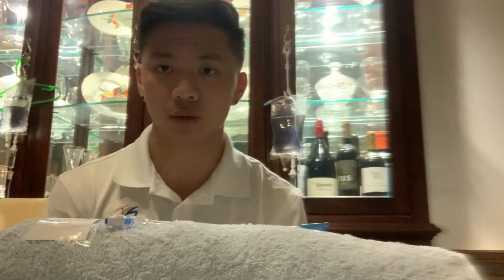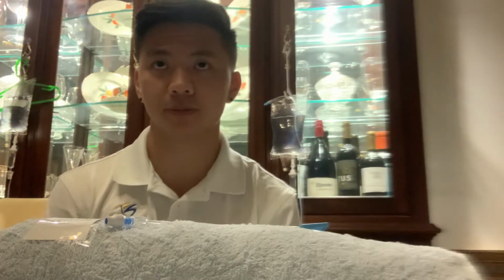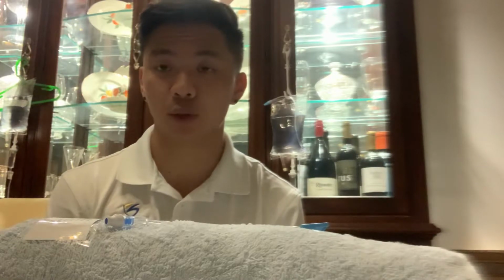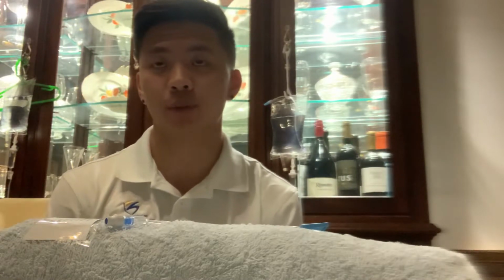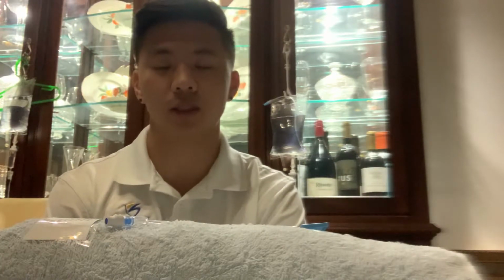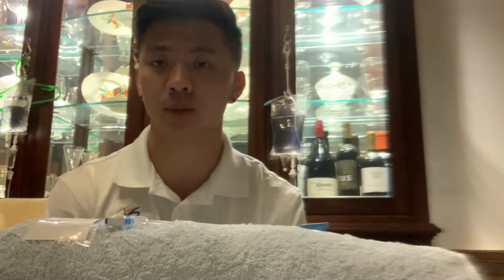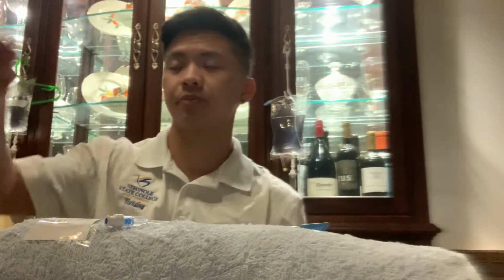So after I've gathered those materials, I'm going to go ahead and calculate the drip rate. So the drip rate is going to be the total volume of milliliters, which is 125, over the amount of minutes, which is 60, times the drop factor of the IV tubing, which is 10. So it is 21 drips per minute, which is calculated. I'm going to go ahead and perform proper hand hygiene.